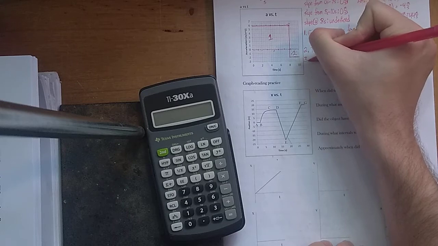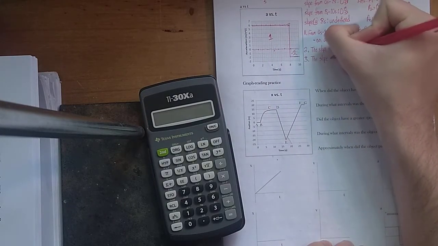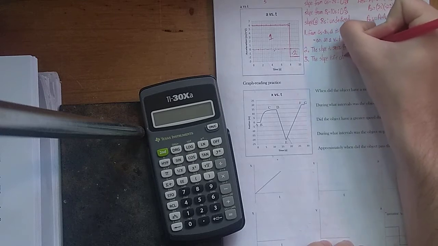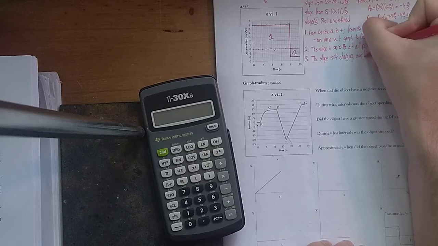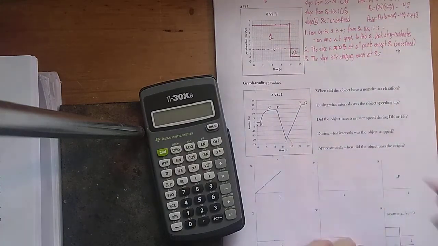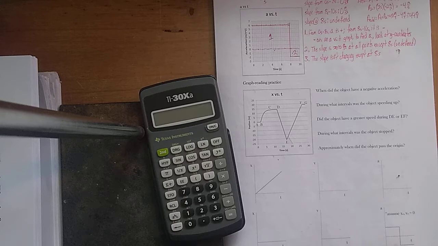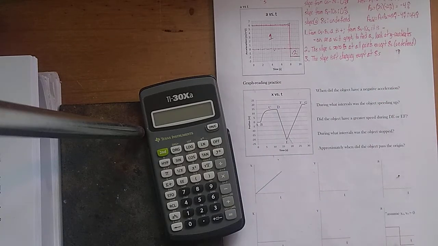So I guess I could say here, the slope isn't changing except at 8 seconds. So the important thing for an acceleration versus time graph, to find the acceleration, you look at the data points. The slope isn't going to tell you anything super useful. It tells you the jerk, but that's not really something we're going to study in depth.